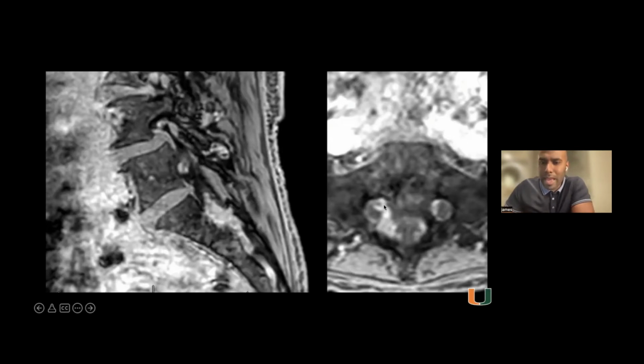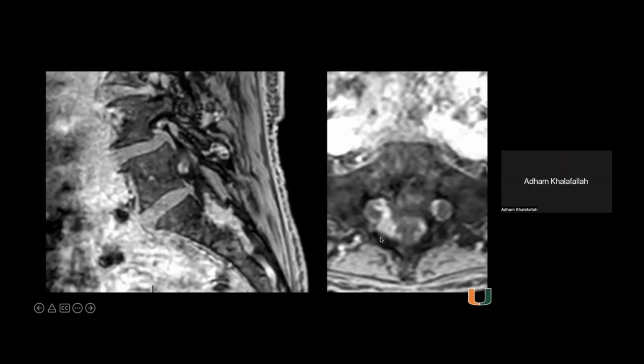And in the axial, you see that same thing right near the S1 nerve root, right? And it's right under the S1 lamina. Okay. Right. So, differential for this. Think spine tumors. So you're looking now at an extradural lesion at this point.